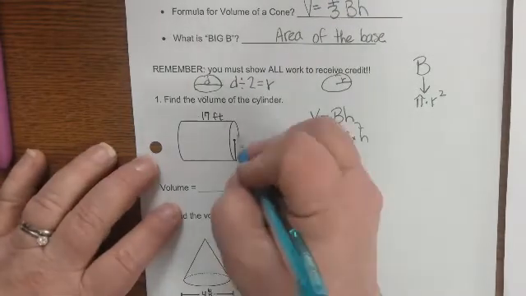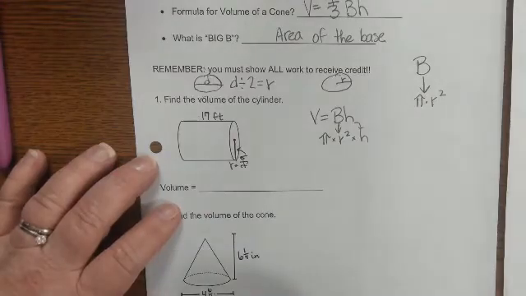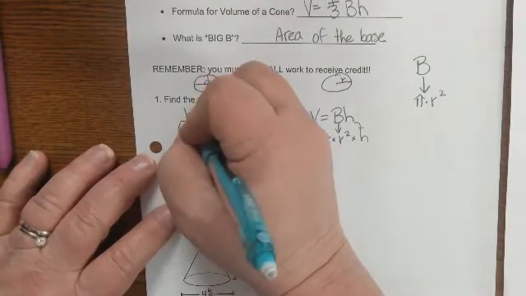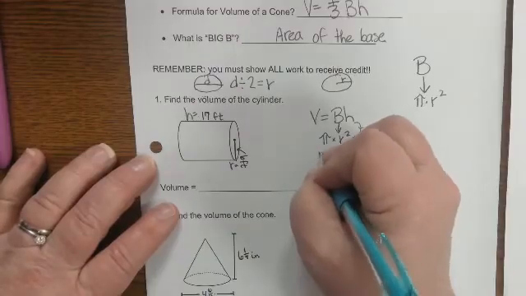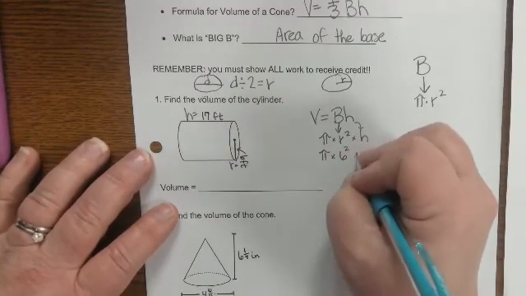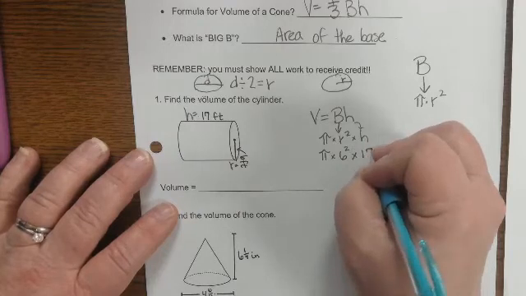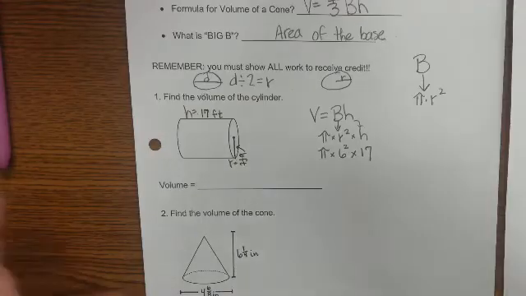I've got an R, so that's good, and that is 6. And then I've got an H, which is 17. So I'm going to write now pi times 6 squared times 17. And you notice I'm using a times sign because we're going to be seeing decimals sometimes, and it just keeps us from getting confused.